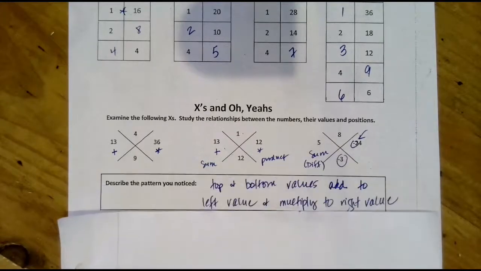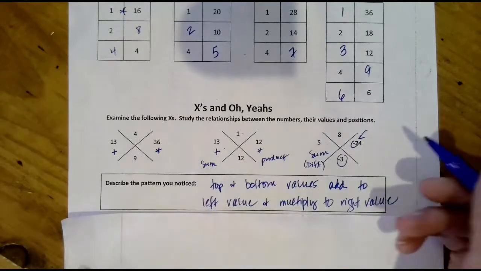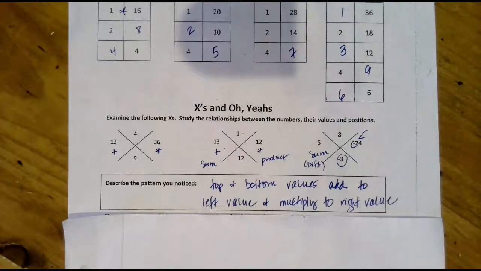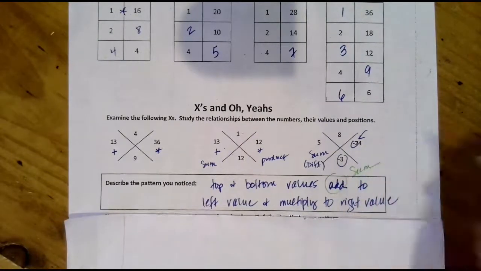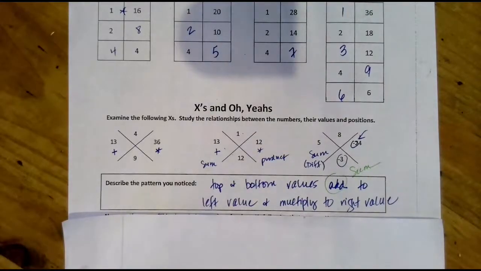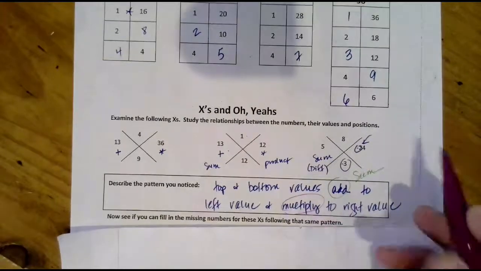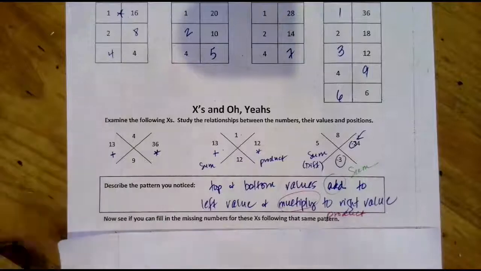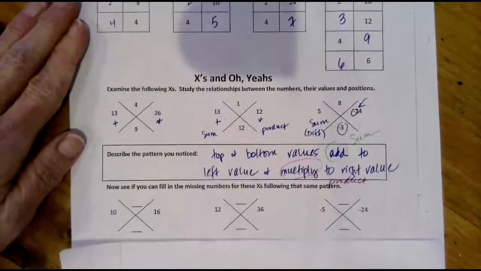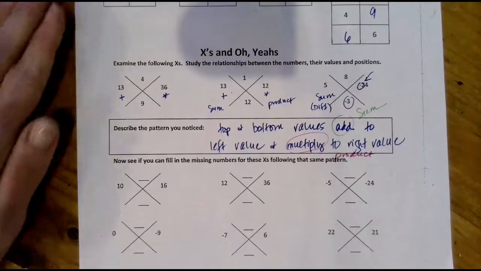So when you write down that pattern, make sure you have the fact that you're talking about them adding, or having a sum, for the number on the left, and then multiplying and having a product on the right. So your goal for this part of the worksheet is to fill in the missing numbers that fit that pattern.